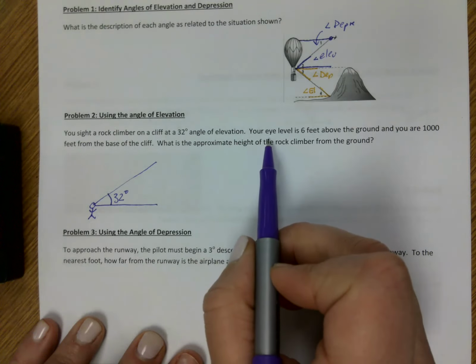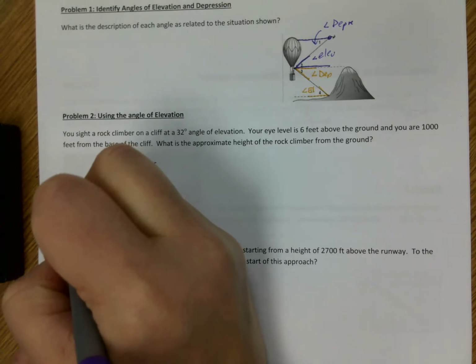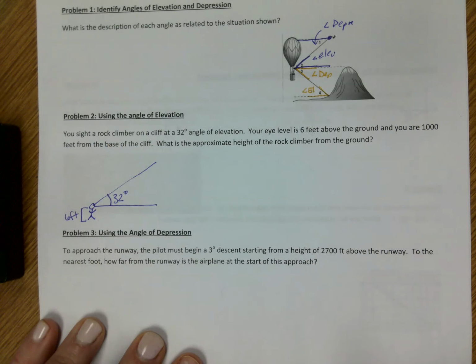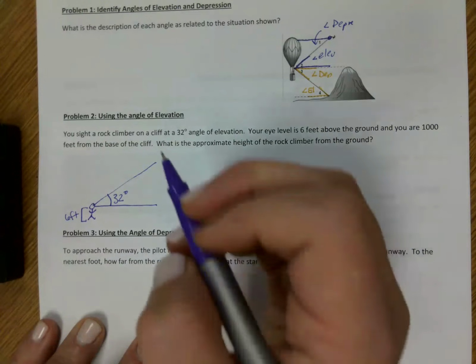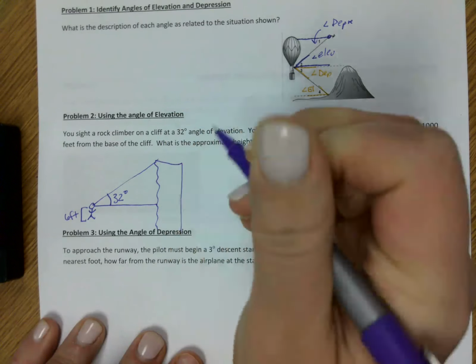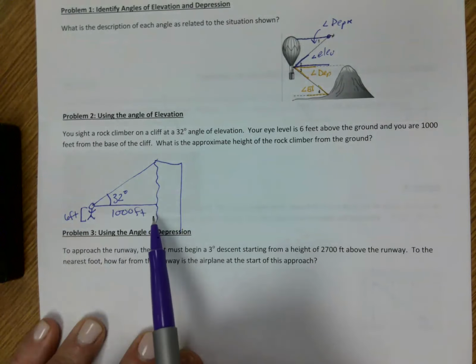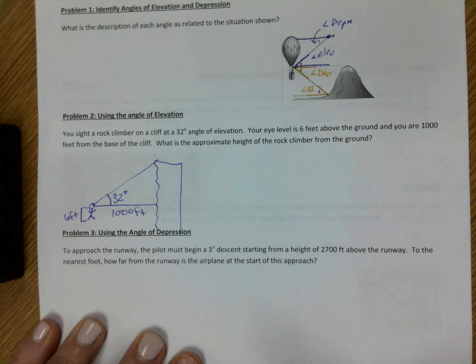Your eye level is 6 feet above the ground, so this right here is 6 feet. You are 1,000 feet from the base of the cliff. Here's my cliff, it's going to be rocky. So this length is 1,000 feet.